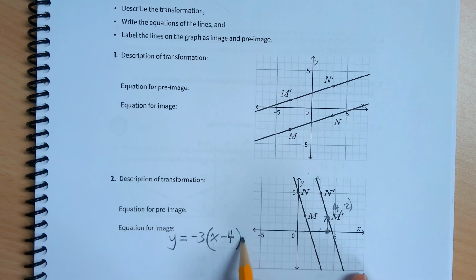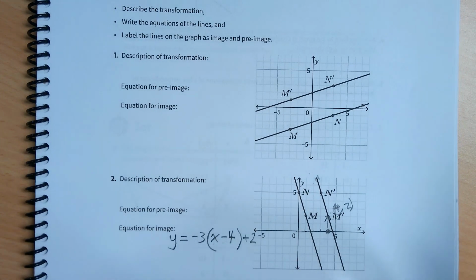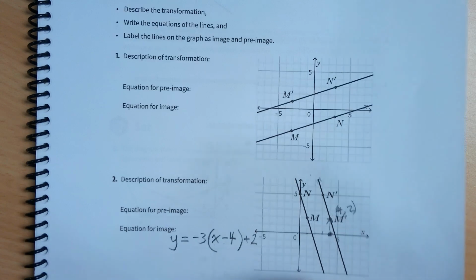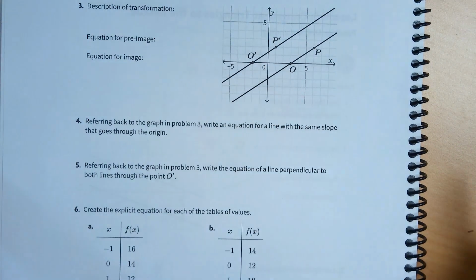And then, there. So fast, so easy. Especially like here, you don't have to figure out what the y-intercept would be.